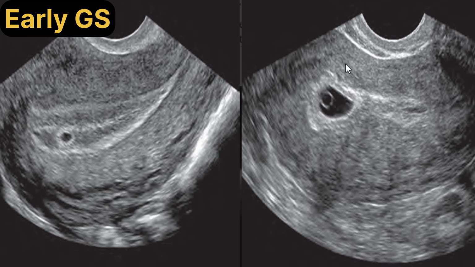This is a transvaginal image performed at 5 weeks, 6 days. It shows a yolk sac as an echogenic circular structure within the gestational sac, and the yolk sac is the first structure that is identified in the gestational sac of a normal pregnancy.